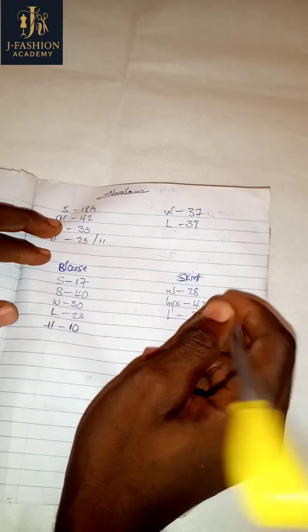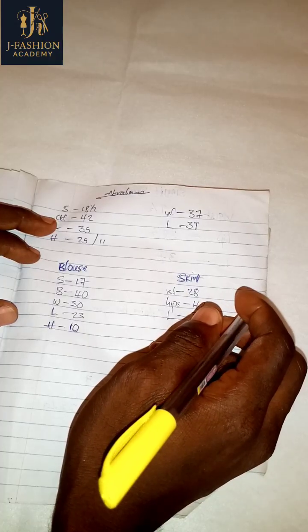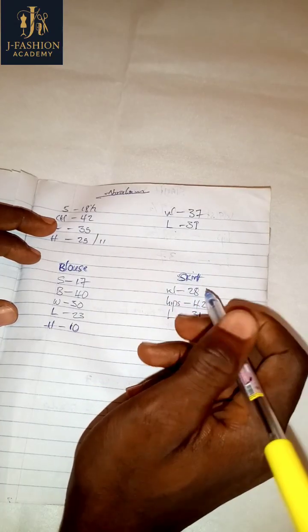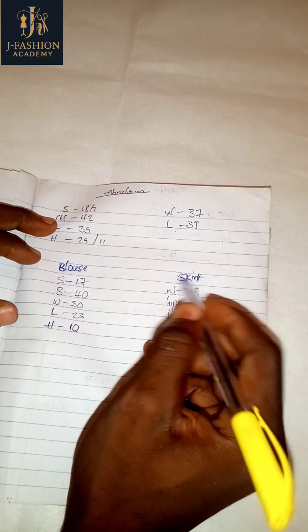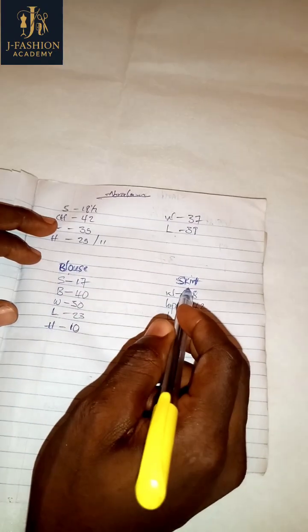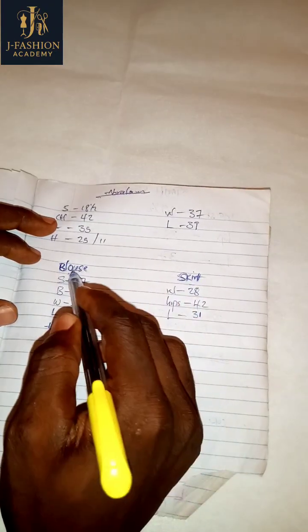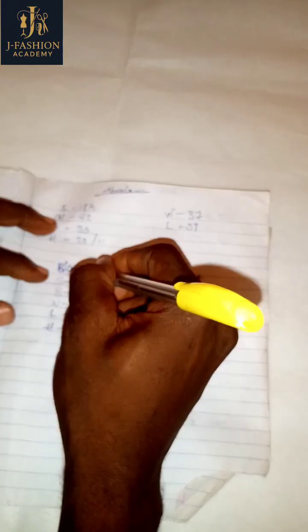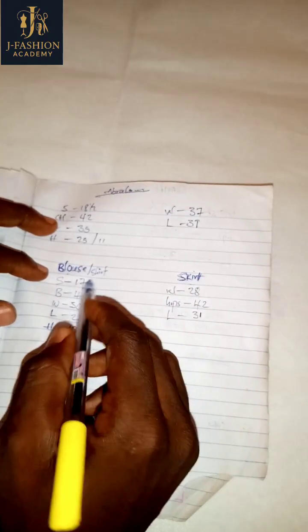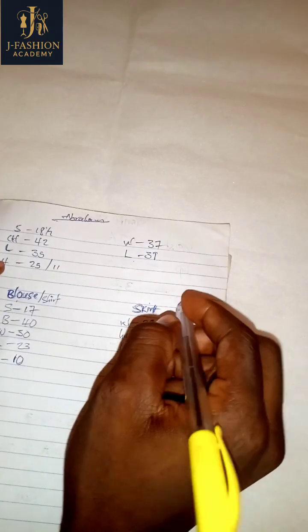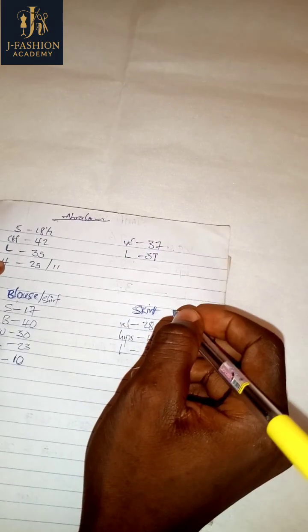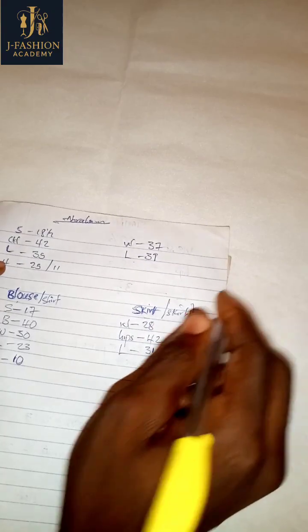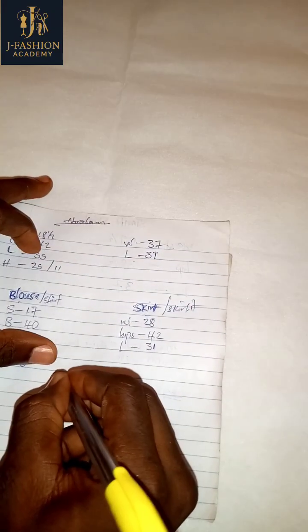Today I will be showing you how to calculate your measurement if you want to cut your material. So we are going to be using measurements of a blouse and a skirt. Blouse. So this blouse is a shirt, you can see it's a shirt, while this one is a skirt. Yeah, a normal skirt.